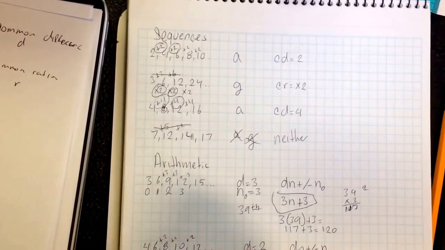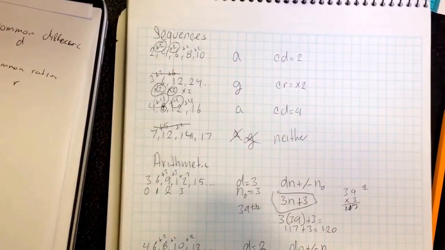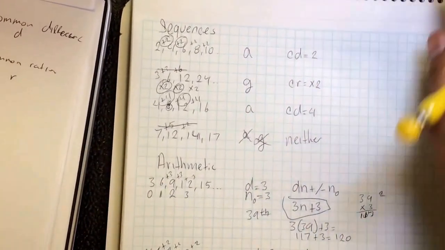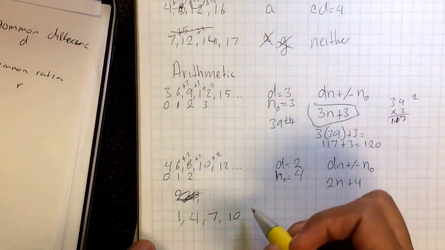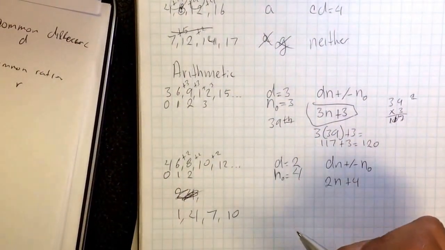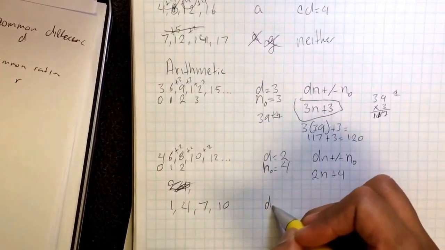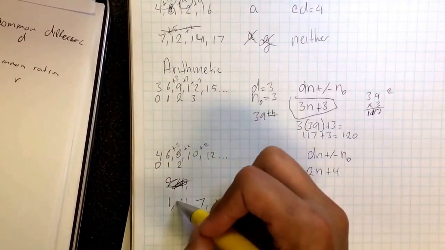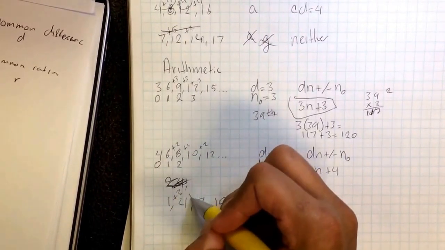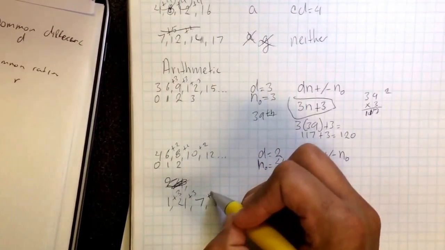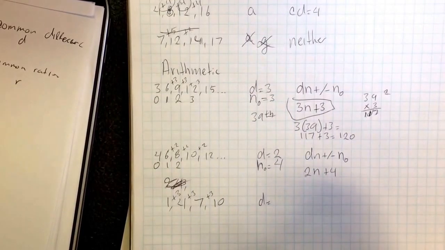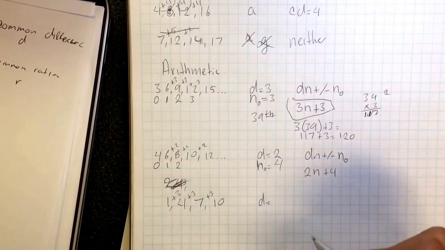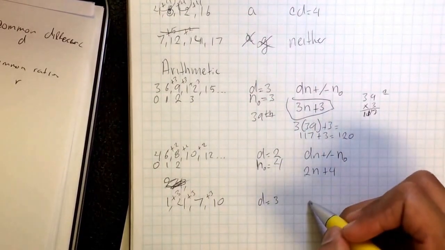If we started right here at 1, 4, 7, 10, and we were trying to find the common difference, what would it be? You're adding 3.